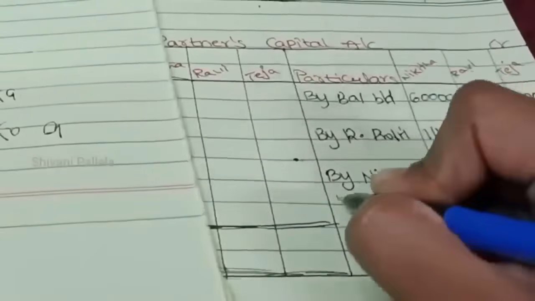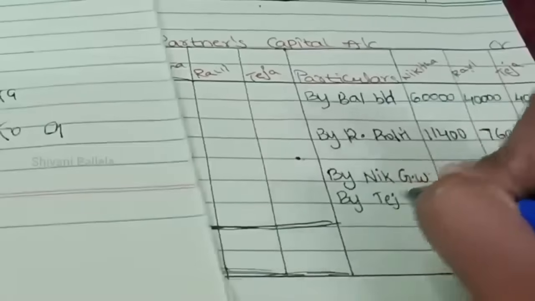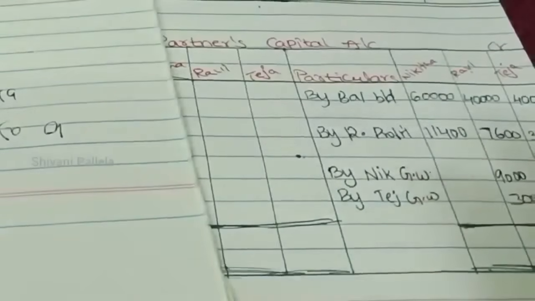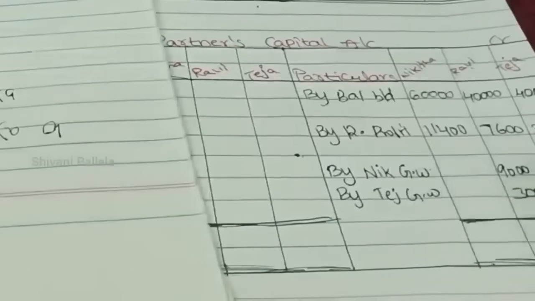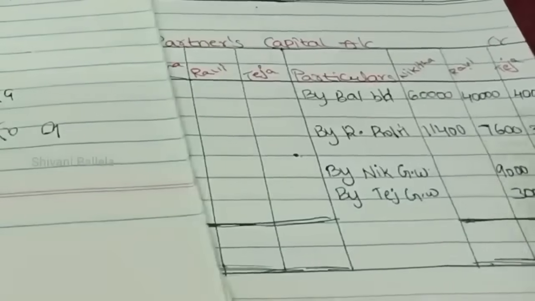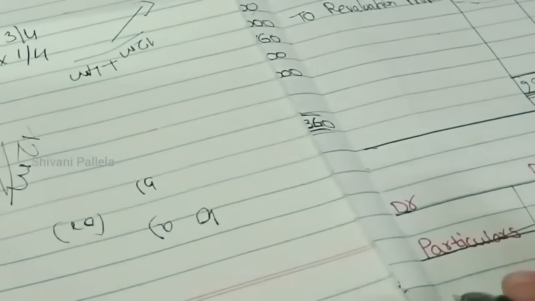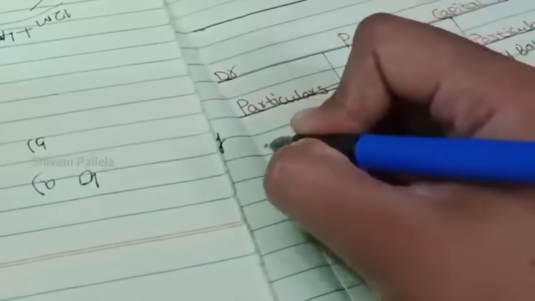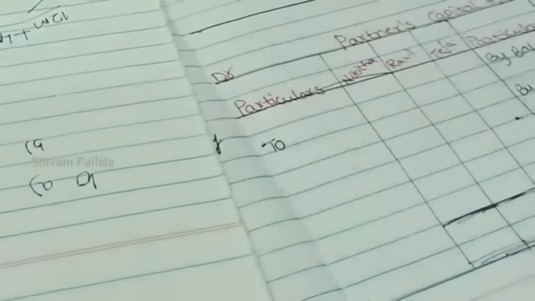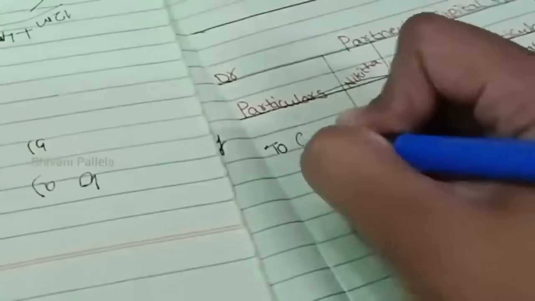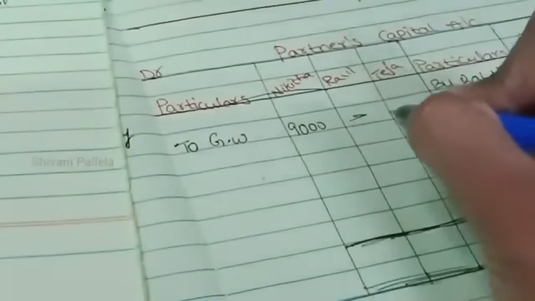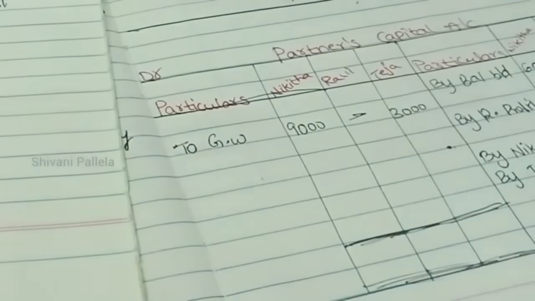Next, he is sharing to Teja also. By Teja goodwill account. How much is he sharing? 3,000. In total, 12,000 he is sharing. So here he is sharing means here they are receiving. So on the debit side, Nikita and Teja are receiving his goodwill. So to goodwill account, how much is Nikita receiving? 9,000. How much is Teja receiving? 3,000. That's it.